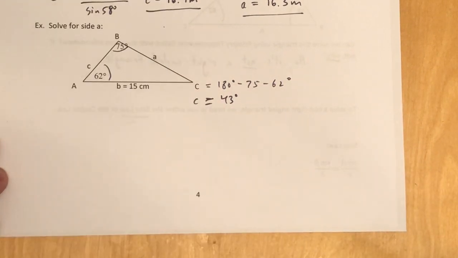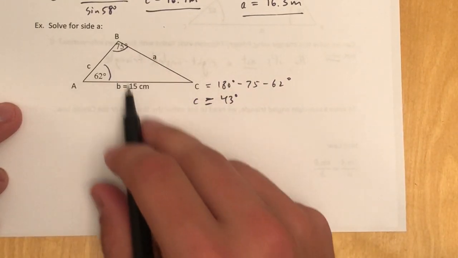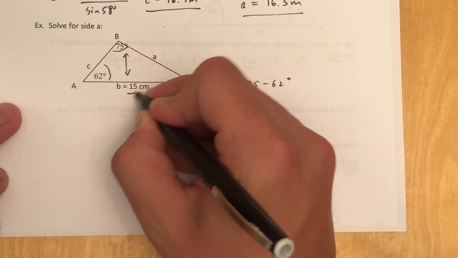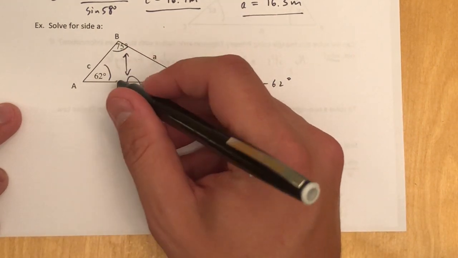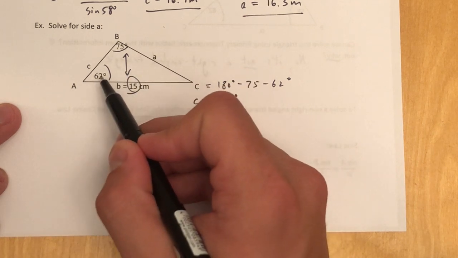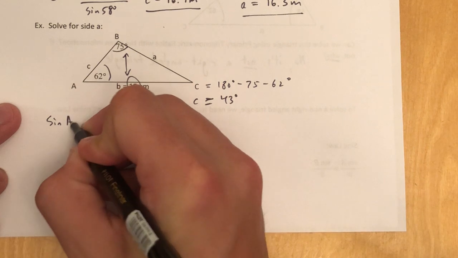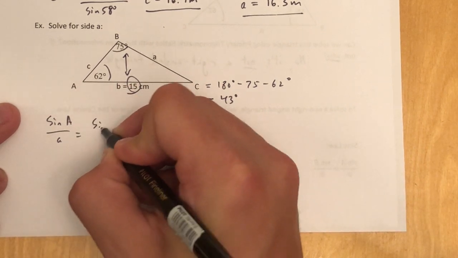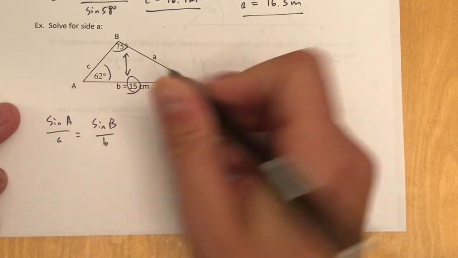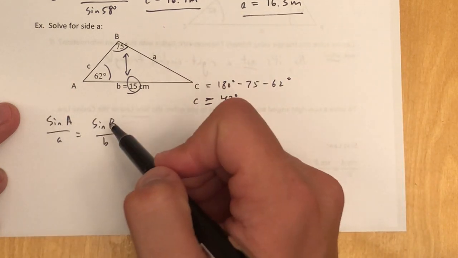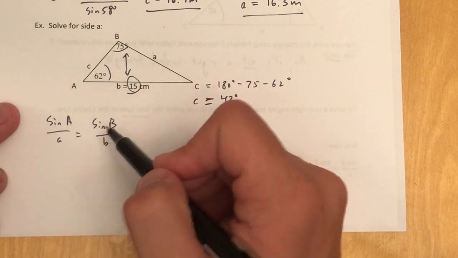So that's kind of irrelevant, since we already have a pairing. We have an angle pairing, 75 with 15. With one angle pairing, and one other known angle, we can solve for A. So let's do that. Sine A over A equals sine B over B. As you saw in the last formula, I actually wrote it the opposite way. It doesn't matter, 3 equals x or x equals 3.